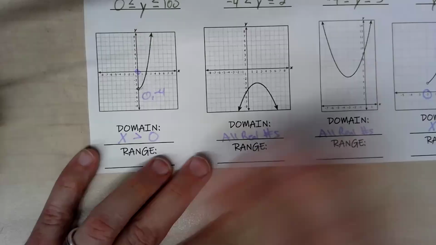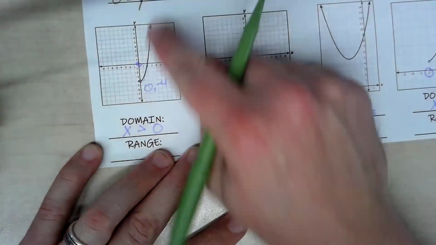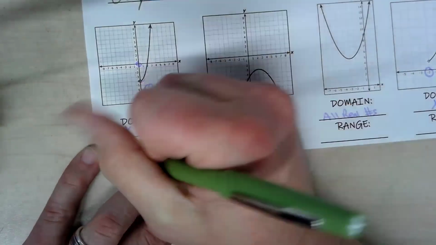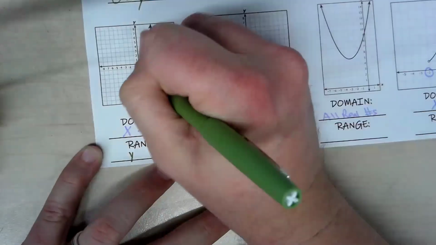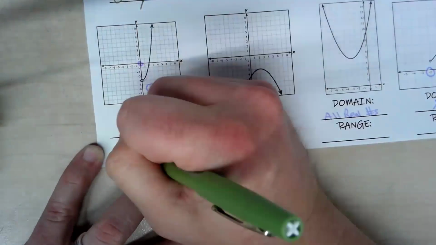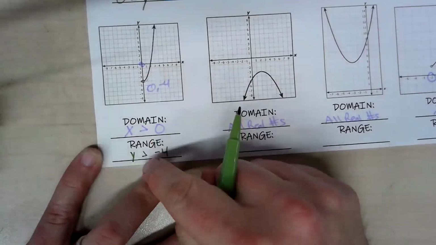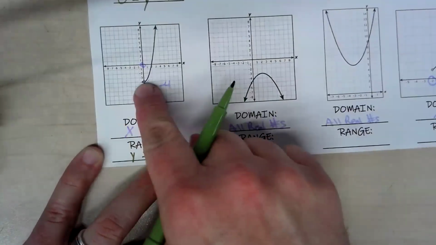So this next one. Again, I have this arrow going up, so it's going forever up, but it never goes below this point. So I have 1 Y value. If it's going up, that's when my Y's are getting greater. So Y is greater than -4. It's an open circle, so it's not or equal to, but -4 is my minimum Y value, and all my other Y's are going up.